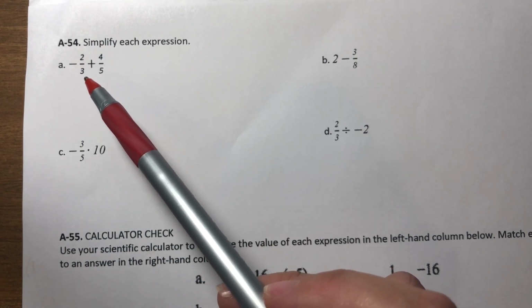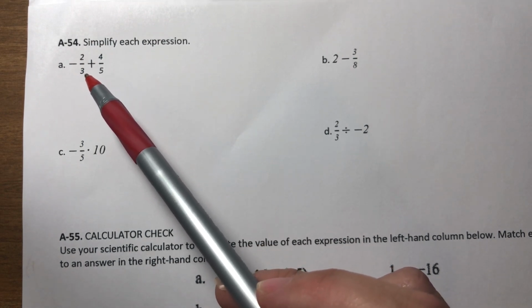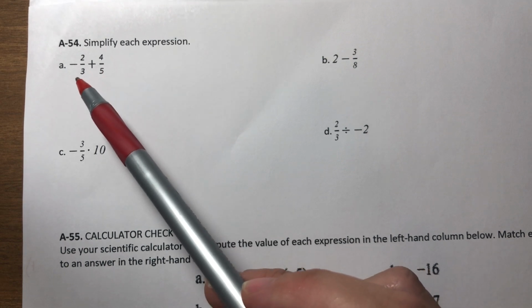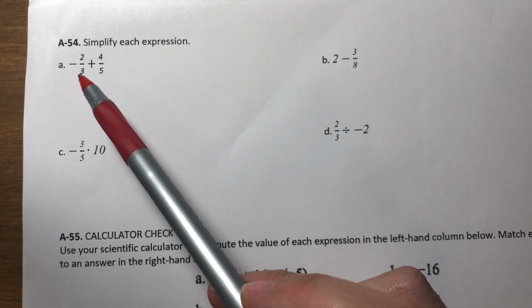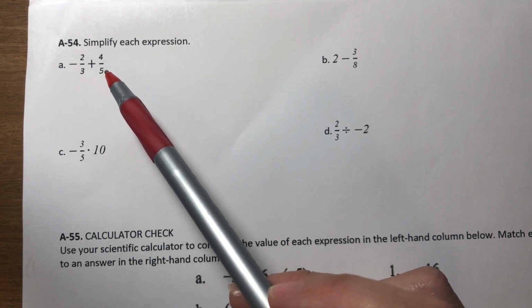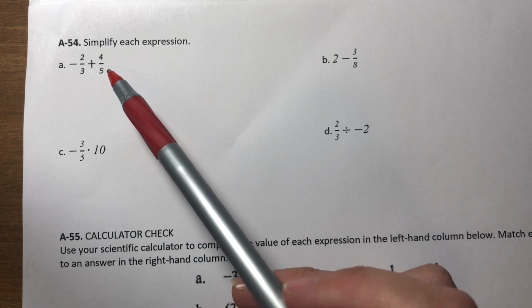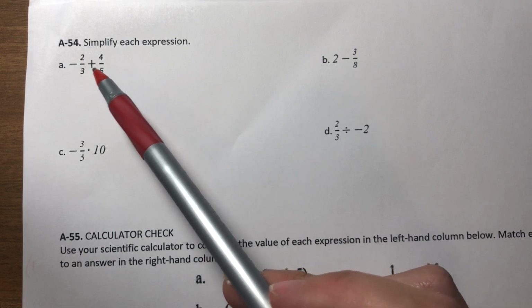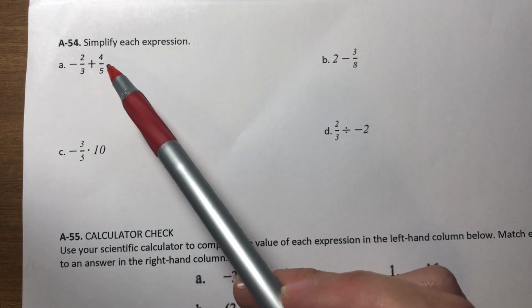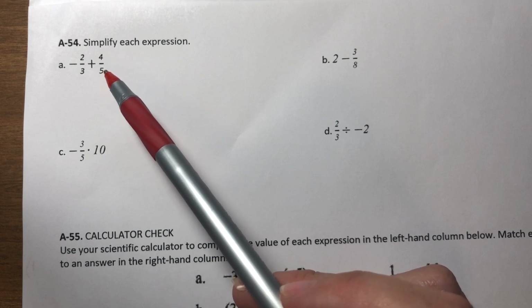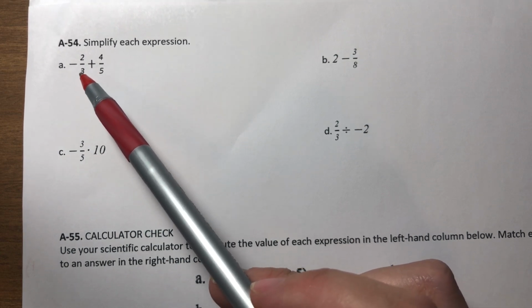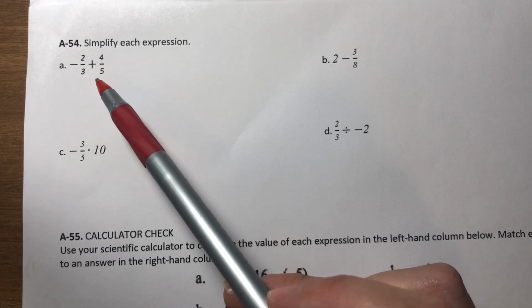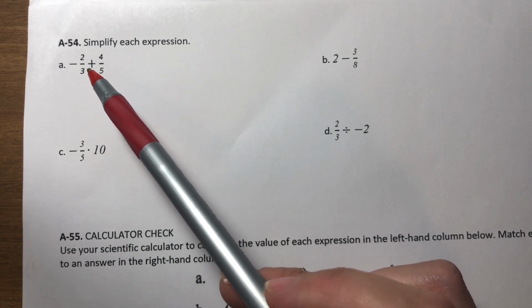have the same denominator. And remember, the denominator is the number that's here on the bottom. So as it stands, we cannot add these together because this has a denominator of 3 and this has a denominator of 5. So what we need to do is make them have a common denominator. And the easiest way to have a common denominator is to turn them both into the number that you would get when you multiply them together. And here's what I mean.